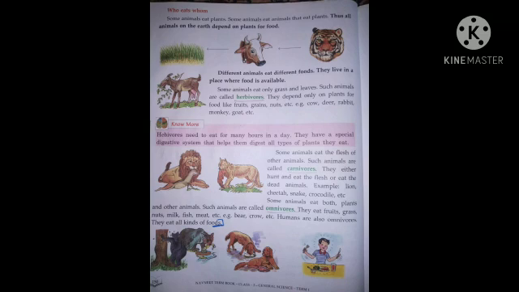So animals that eat only grass and leaves are called herbivores. They depend only on plants for their food, like fruits, grains, nuts, etc. For example, cow, deer, rabbit, monkey, goat, etc. So these animals are called herbivores. Why? Because they are only dependent on plant food and they do not eat the flesh of other animals.